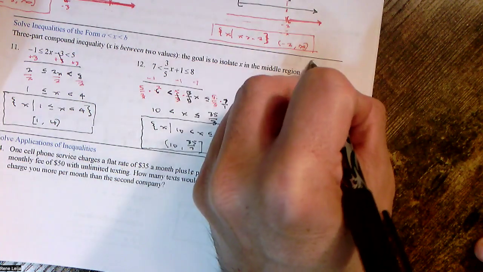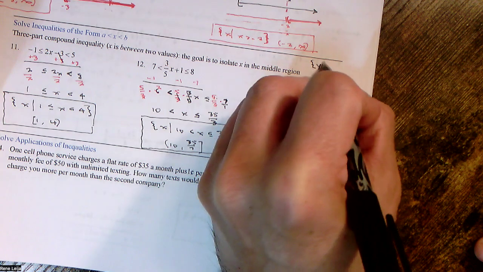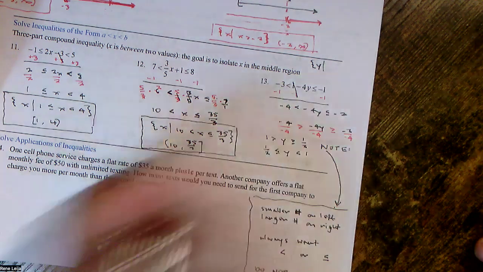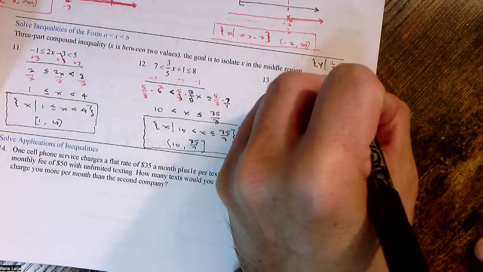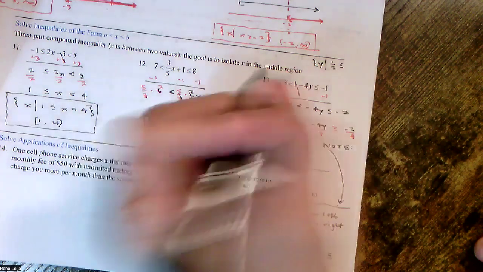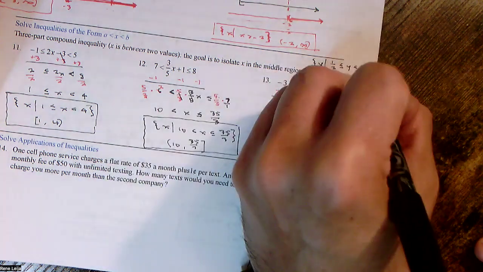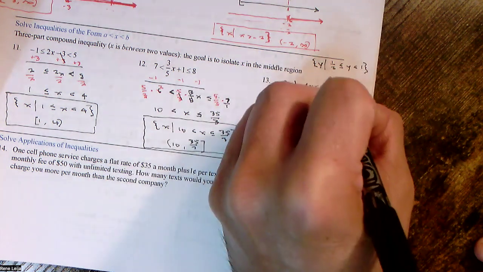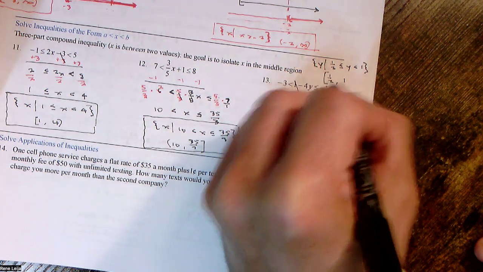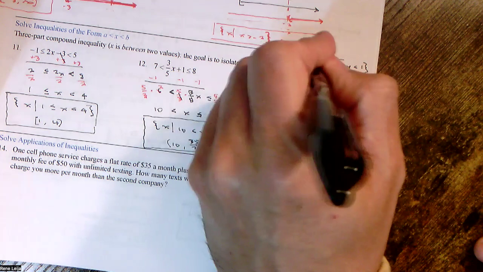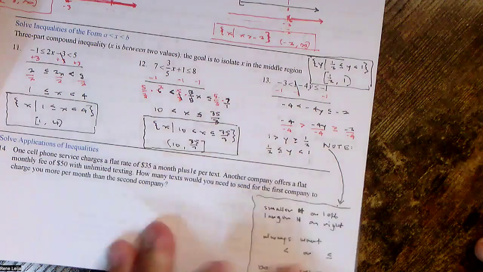So our set notation is going to be the set of all y, because that's our variable, such that 1/2 is less than or equal to y is less than 1. And then interval notation goes from 1/2 to 1. 1/2 has a bracket, and the 1 has a parentheses. And there's our answer for that one.